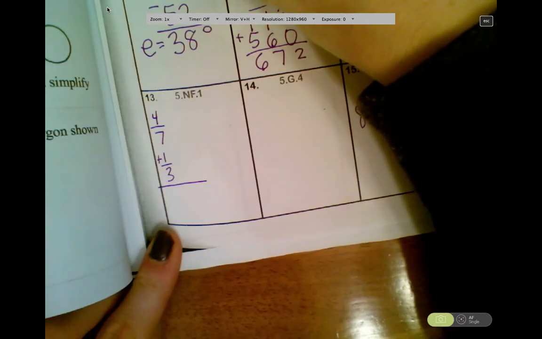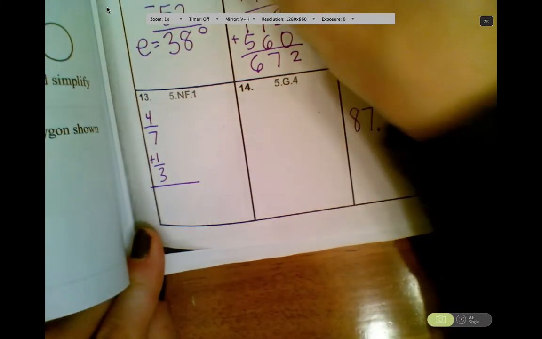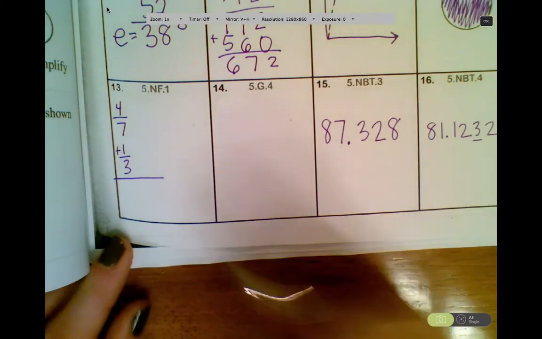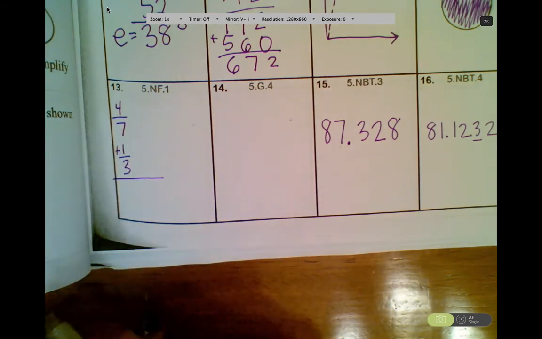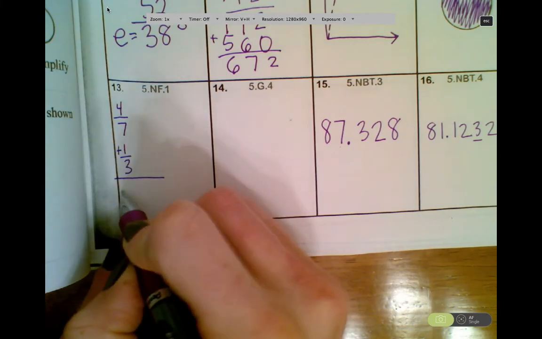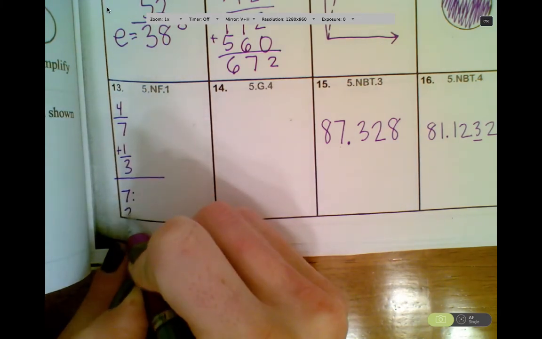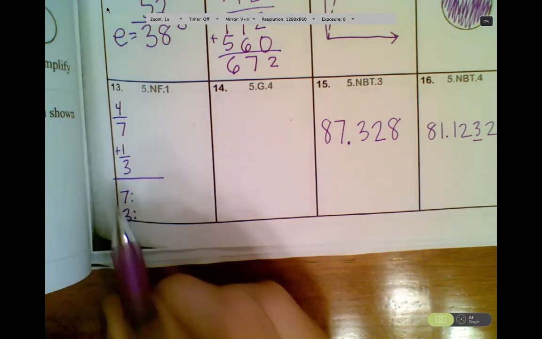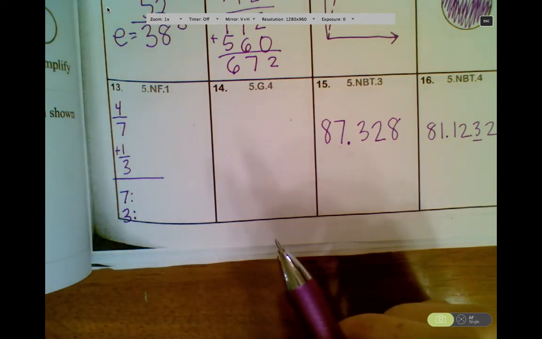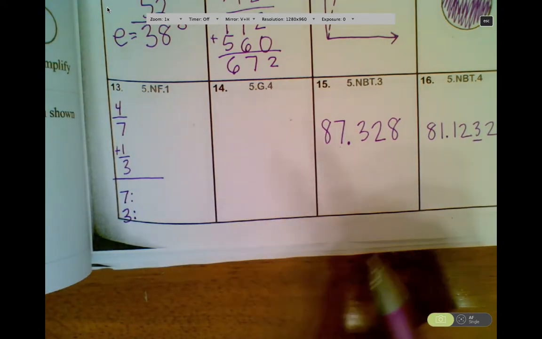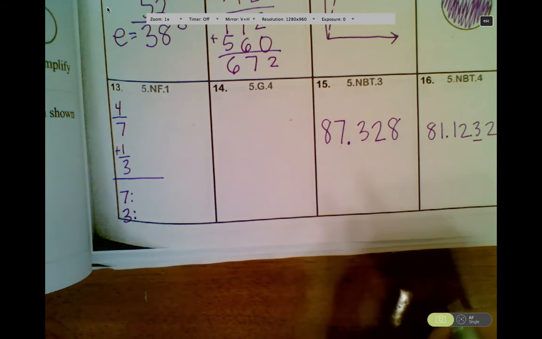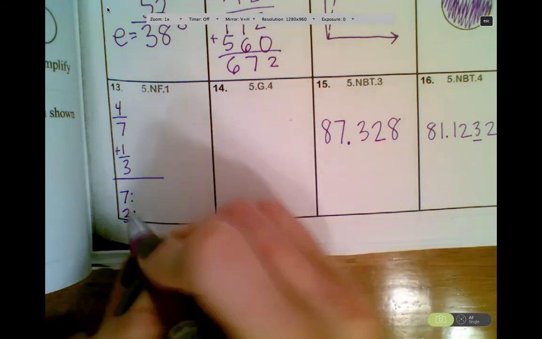Number 13, you needed to add the fractions. Remember, you cannot add fractions if they don't have a common denominator. So what you need to do is find the least or the lowest common denominator that both 7 and 3 have. And in doing that, you have to list the multiples of 7 and 3.